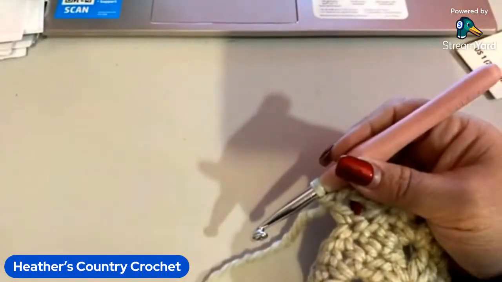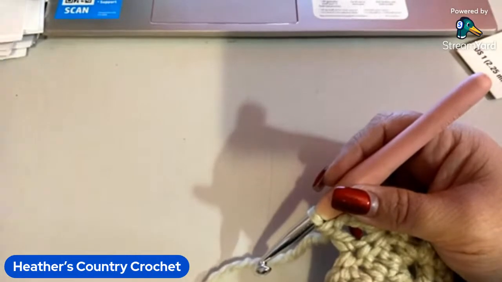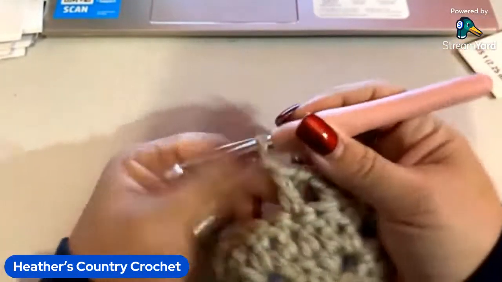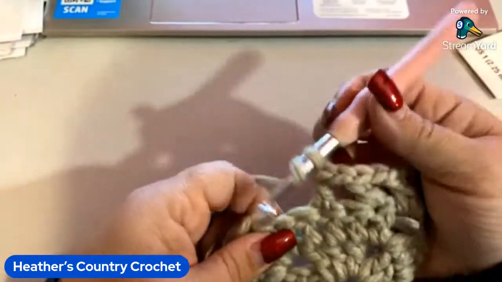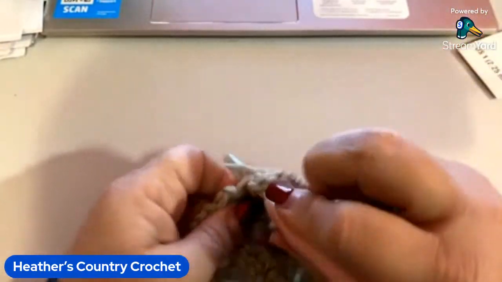Gonna get me some more yarn out. Chain 1, skip 1, and double crochet in the next.